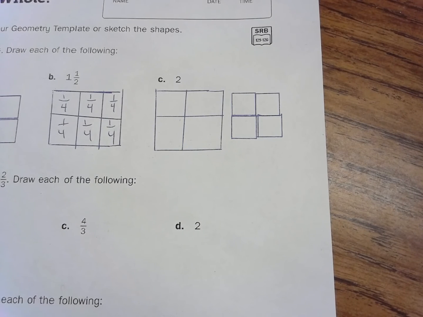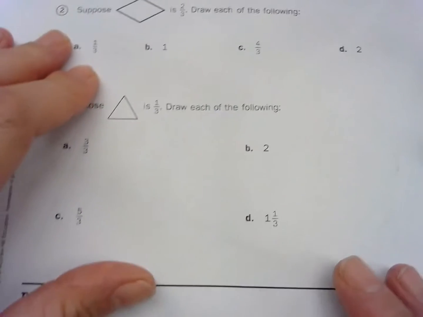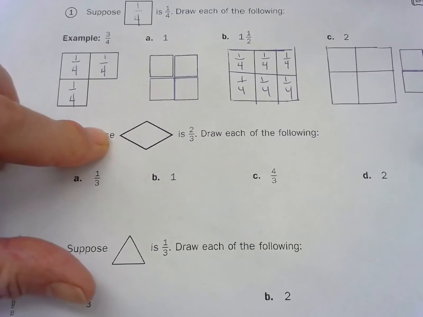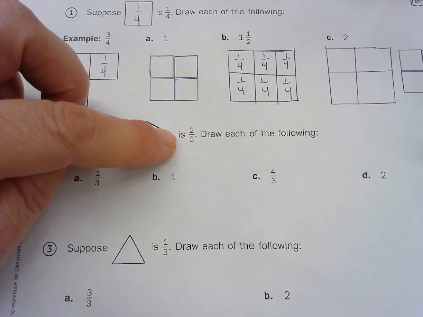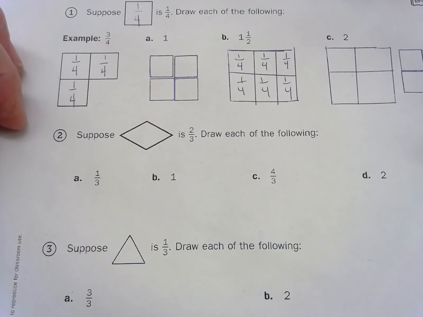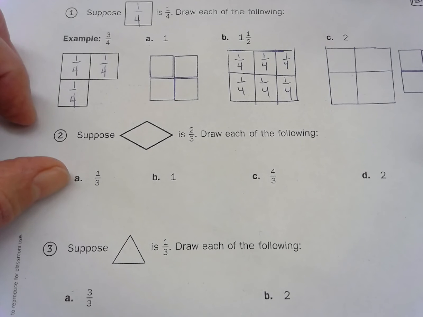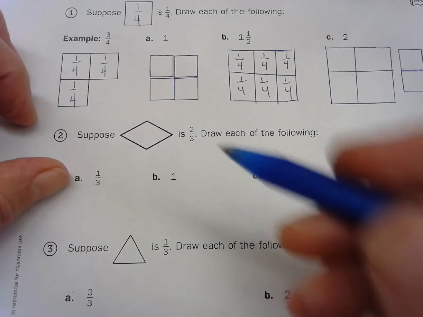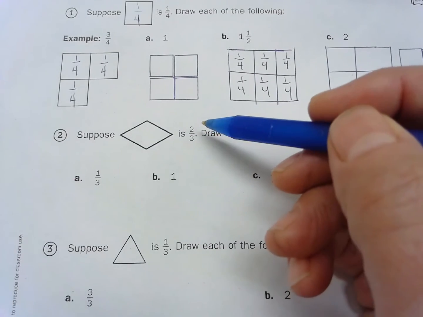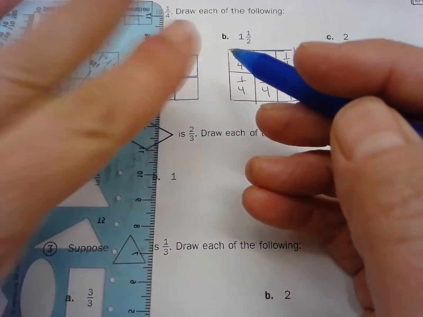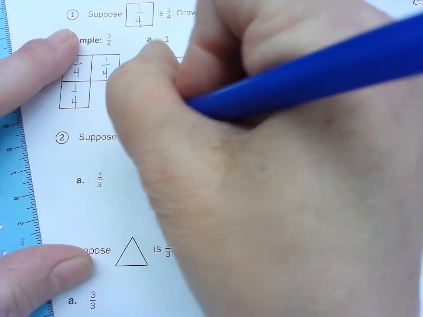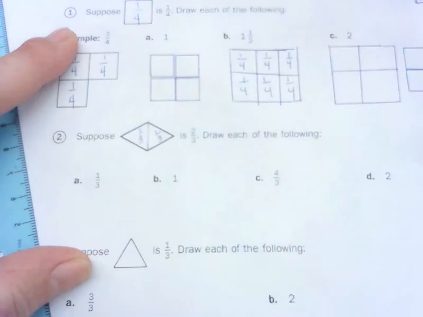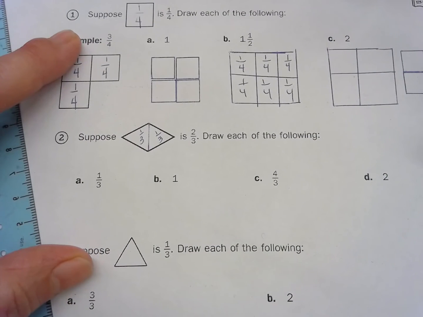So anyway, now number 2. Now we have this rhombus. Suppose the rhombus is 2/3. How do you think you can figure out what 1/3 would be? Well, if this rhombus is 2/3, how about if we cut it in half? Then this would be 1/3, and that would be 1/3, right?